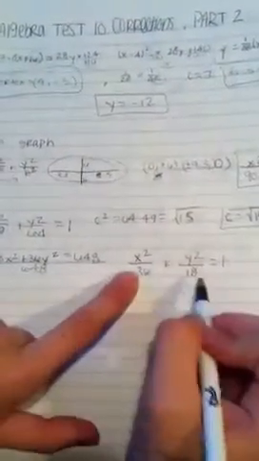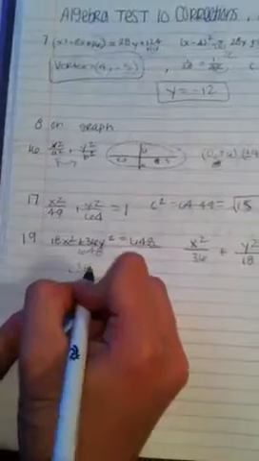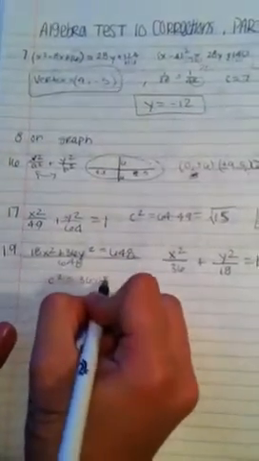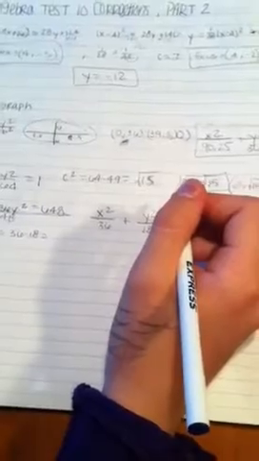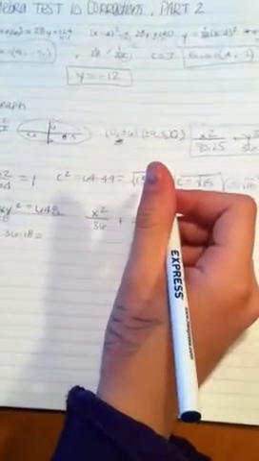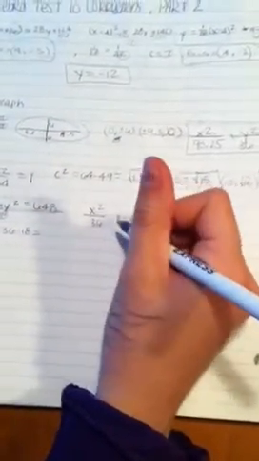Then you do the same thing, c squared is equal to 36 minus 18, which is equal to 18.